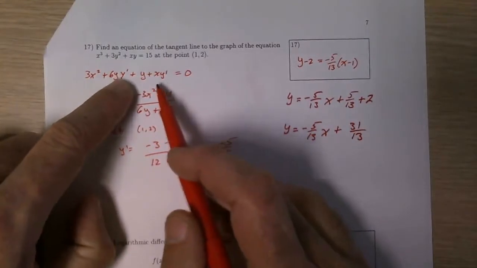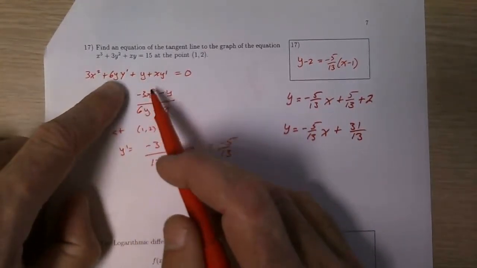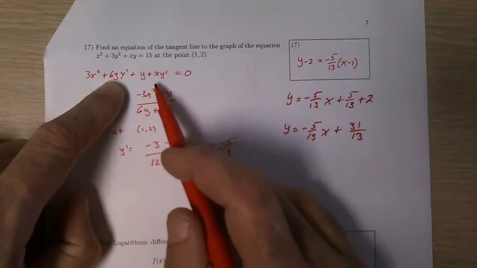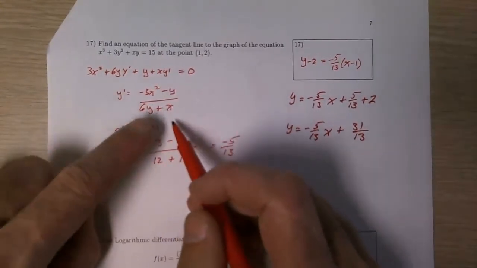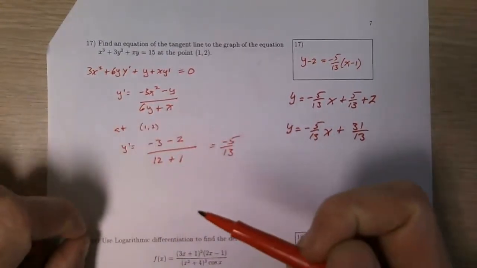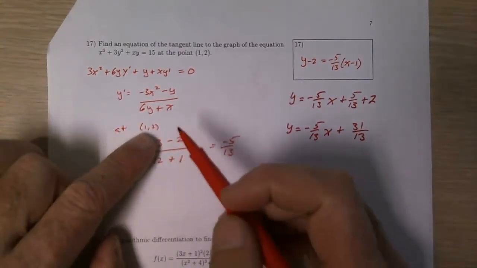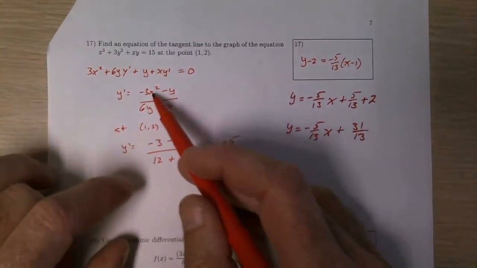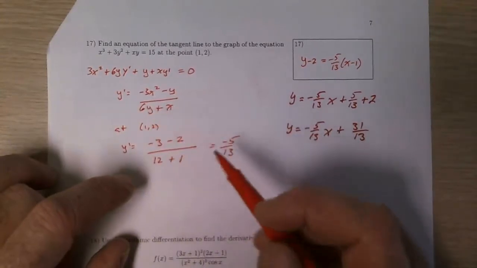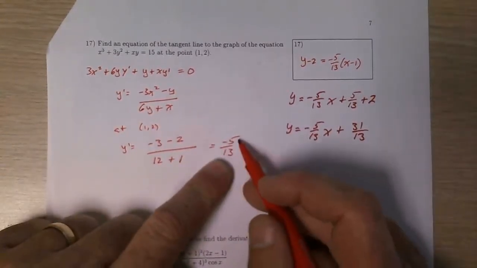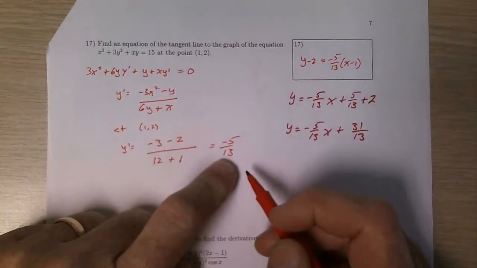I'm going to factor out a y prime, which leaves a 6y plus x, and that then gets divided into the denominator there. At the point (1, 2), I can plug it in. Plug in a 1 for x and a 2 for y, and I end up with the slope is negative 5 over 13.